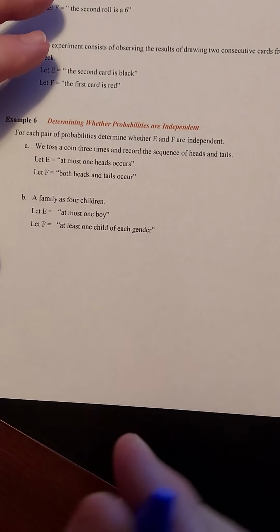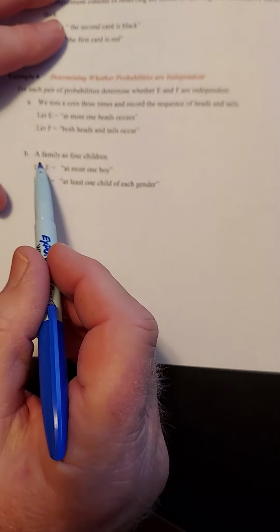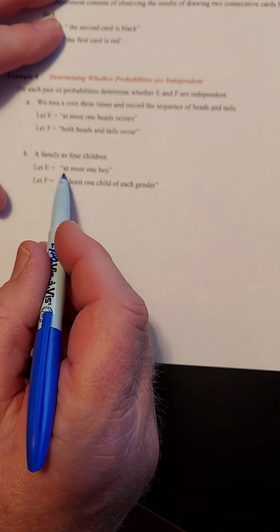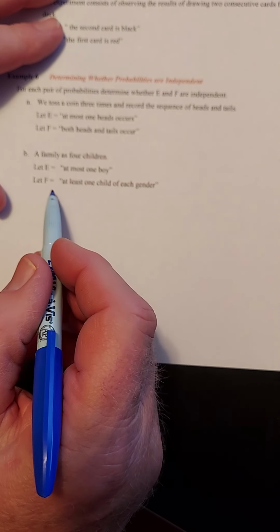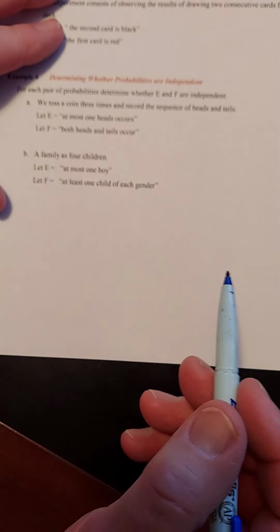Okay, so let's look at 6b. 6b, this is the last one we're going to do. Now we got a family of 4 children. E represents at most 1 boy, and F represents at least 1 child of each gender.